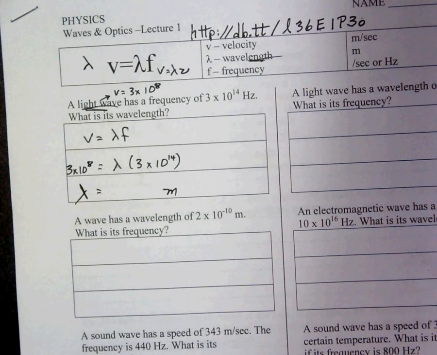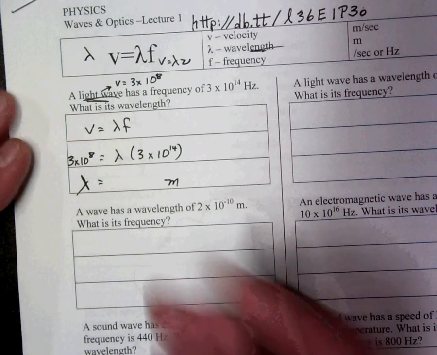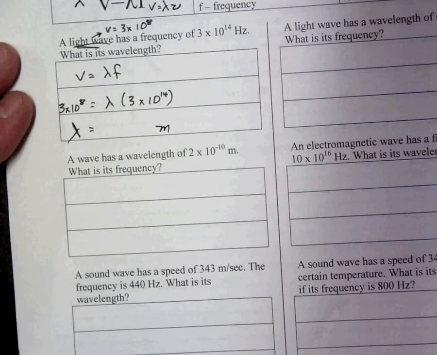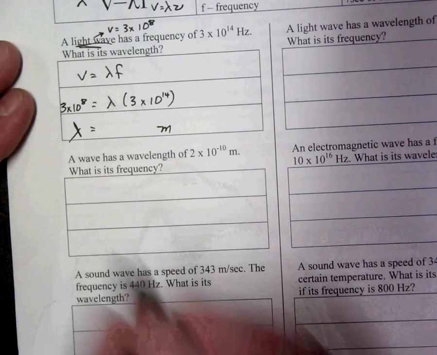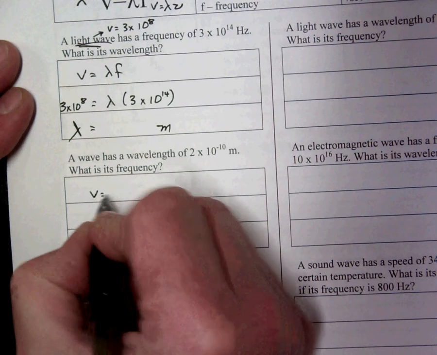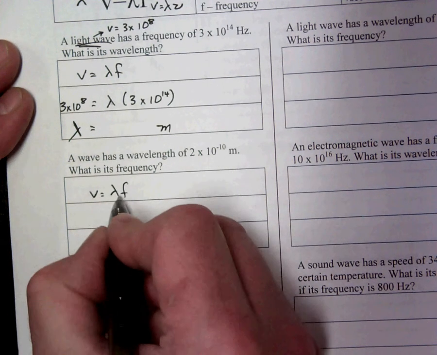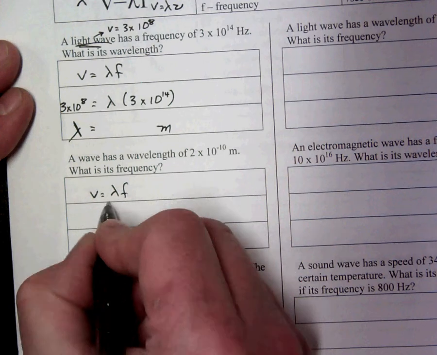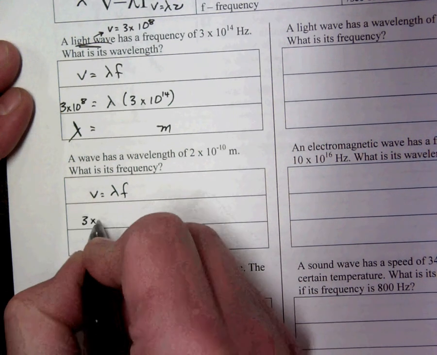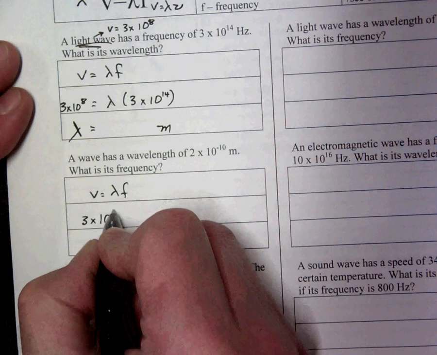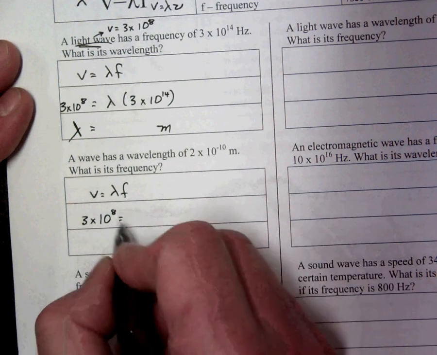And there it is. Okay, wave. I didn't tell you what type of wave it is, so we're going to assume that it is some type of EM wave. That's short for electromagnetic. V equals wavelength times the frequency. It's just right here, like that. There it is. Okay, since I did not give you the velocity, use 3 times 10 to the 8th.